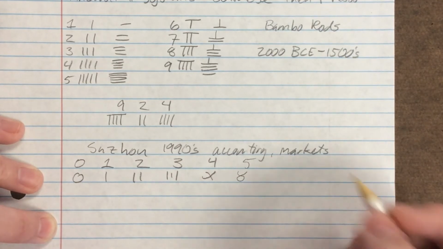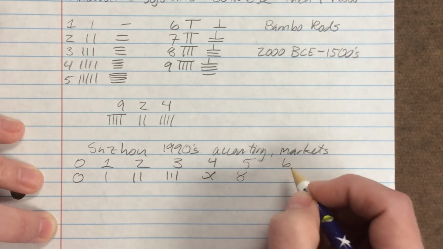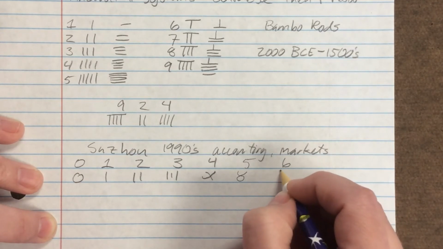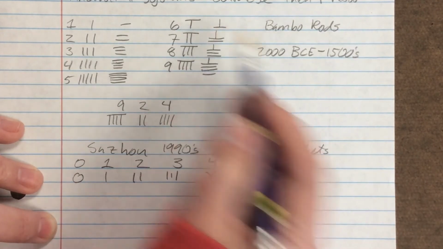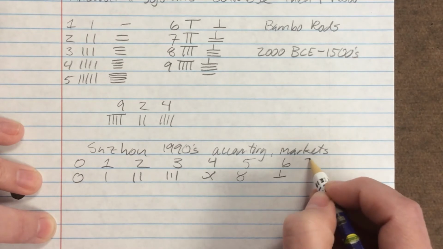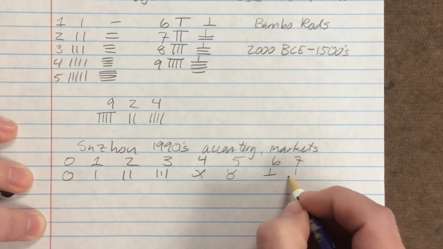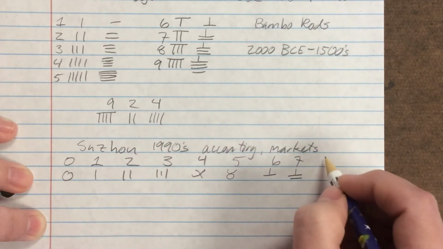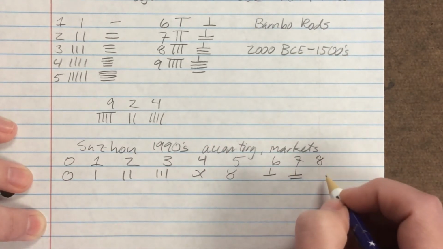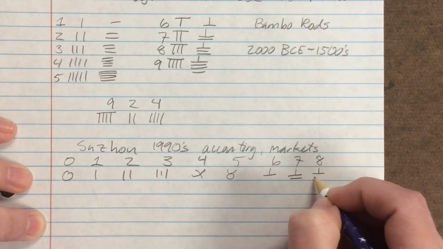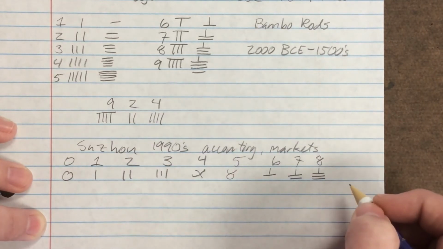And then 6 was very similar to what was happening over here. 7, I need to smush them a little bit. Again, also very similar to what was happening up there. 8, again, pretty much the same thing as it was.